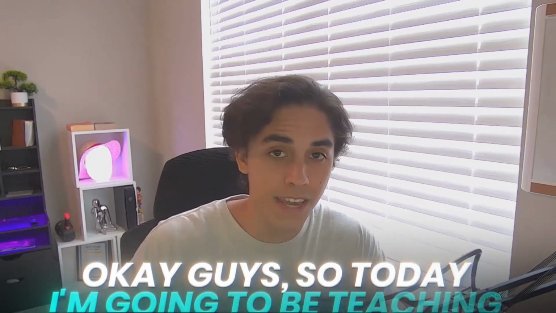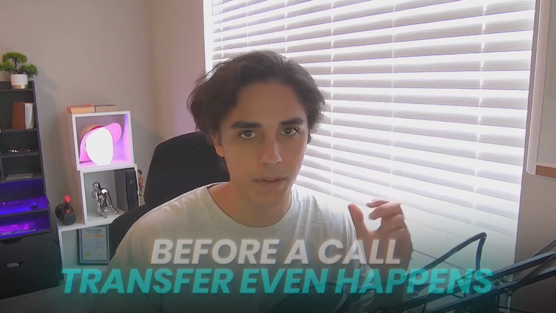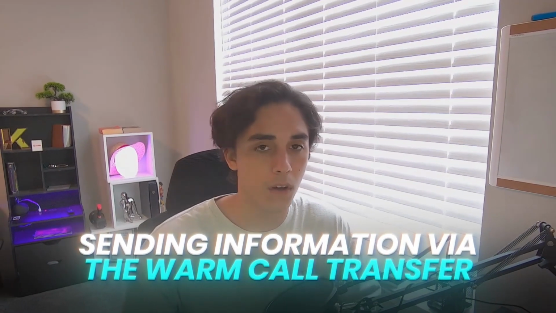Okay guys, so today I'm going to be teaching you exactly how to send information before a call transfer even happens. Now, there are two ways specifically to do this, as you can see in the diagram. One way is sending information via API, and the other way is sending information via the warm call transfer.